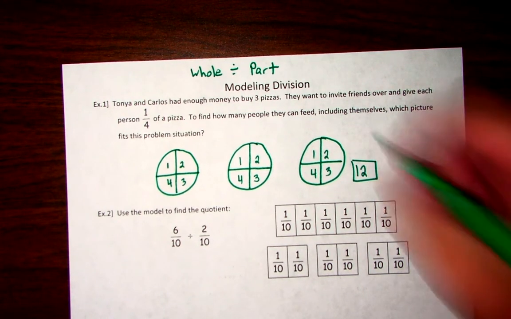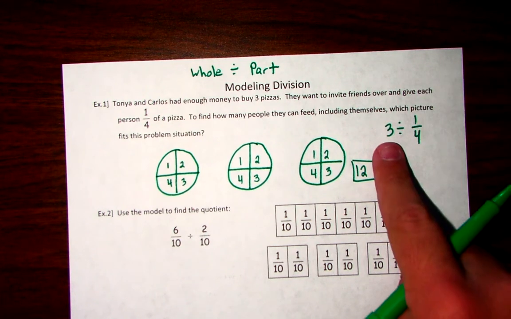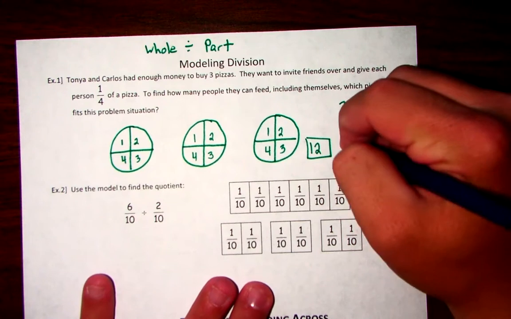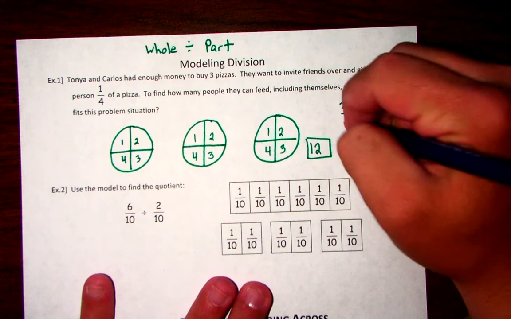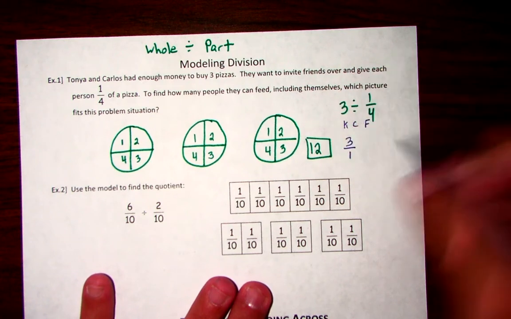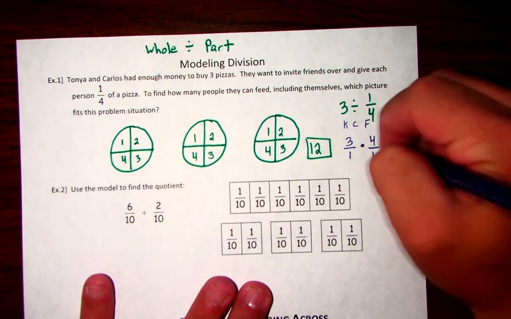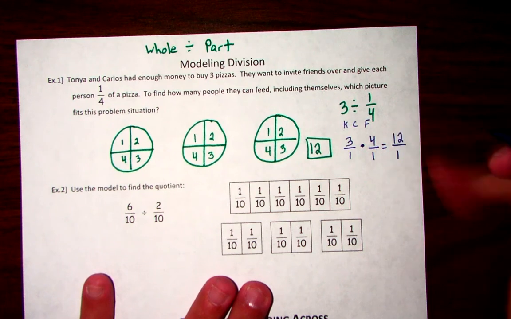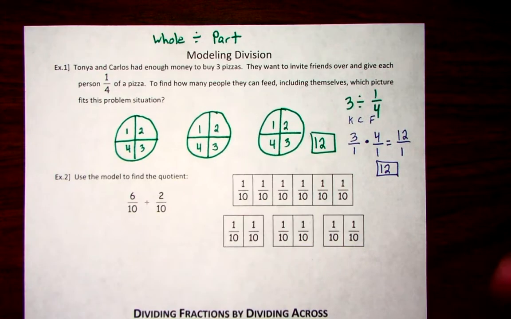Mathematically, what did you do? You did 3 divided by 1/4. There's your whole divided by your part. Rewrite this. We have 3 over 1 because I have to turn the whole number into a fraction. Change it from division to multiplication and flip your fraction. Well, guys, what's 3 times 4? That's 12. 1 times 1 is 1. What's 12 divided by 1? 12. Done.